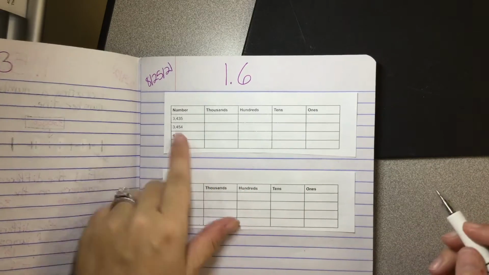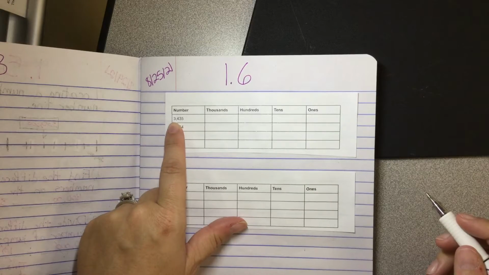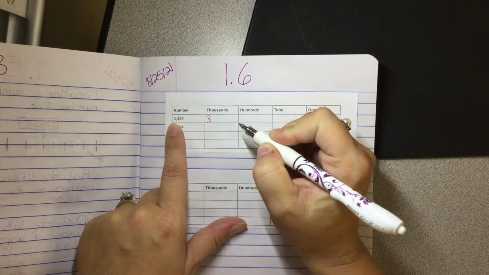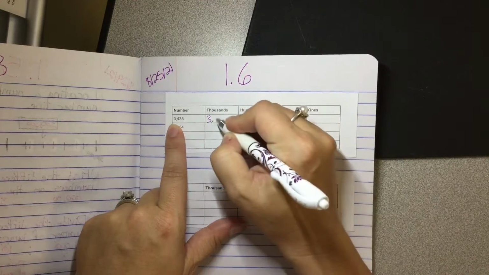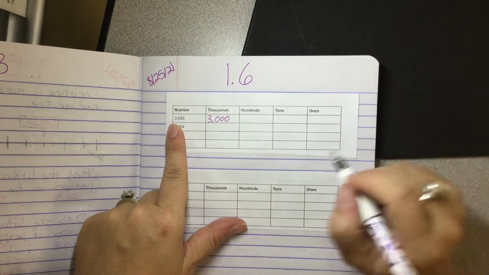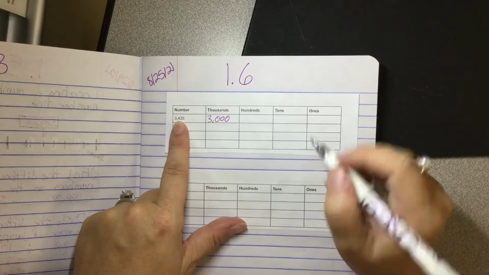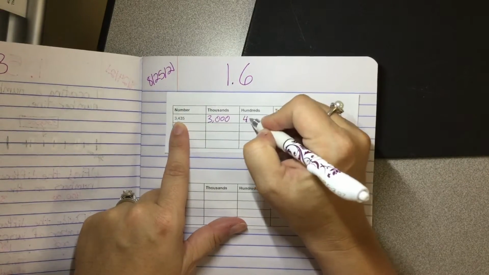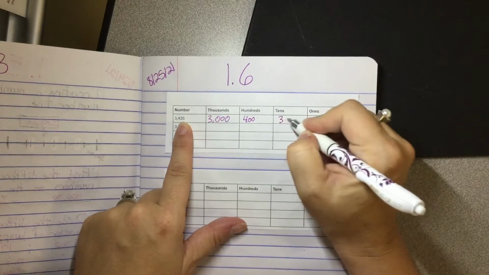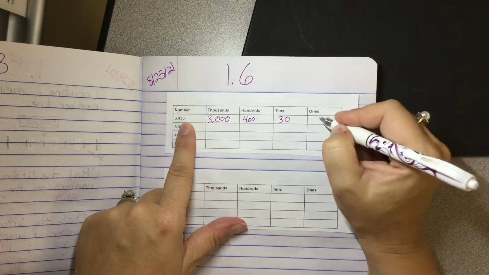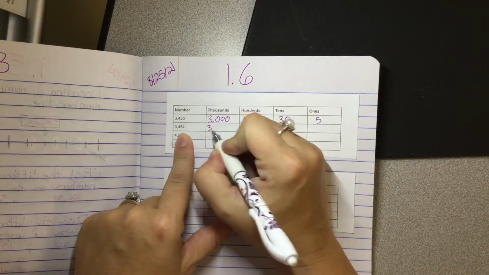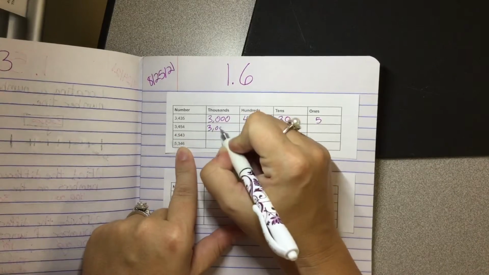Okay, so first thing we're going to do is we're going to break down these numbers by place value. Okay, so there's a 3 in the thousands place. That doesn't just stand for 3, it stands for 3,000. Okay, think about this just as expanded form. There's a 4 in the hundreds, so it's 400. 3 in the tens, so it's 30. 5 in the ones, so it's 5. Okay, so keep on doing that for all of these numbers.